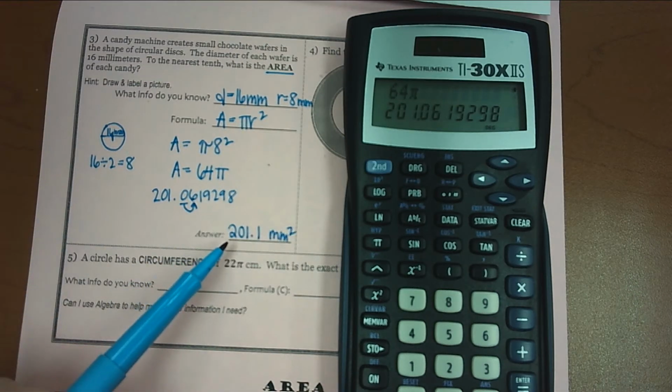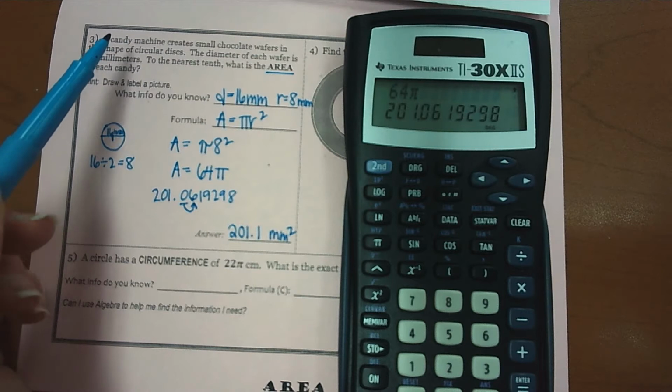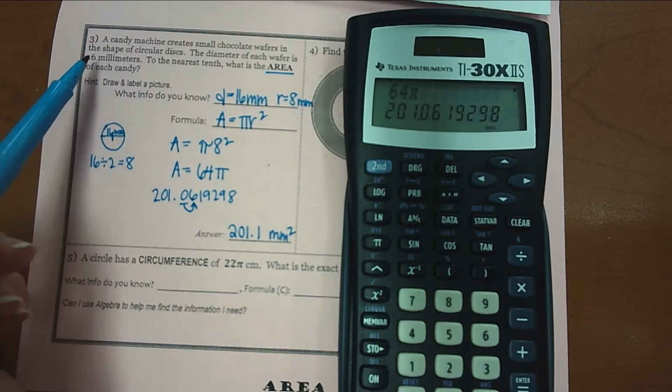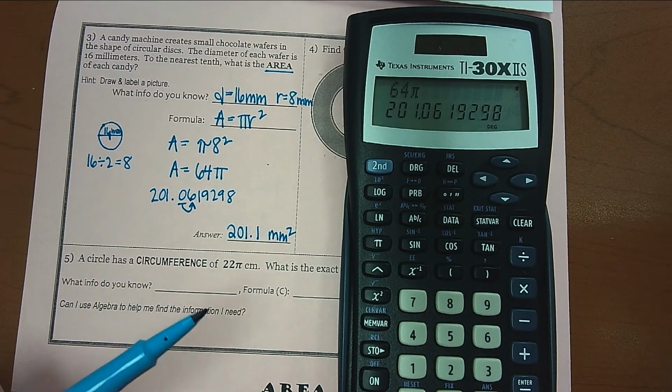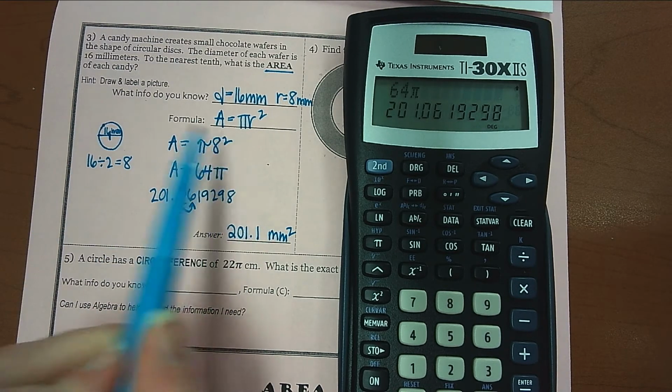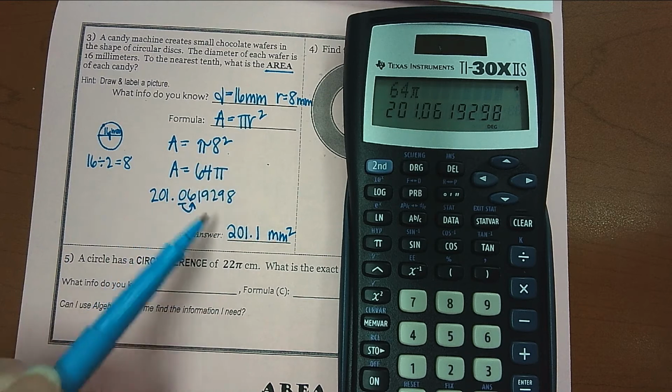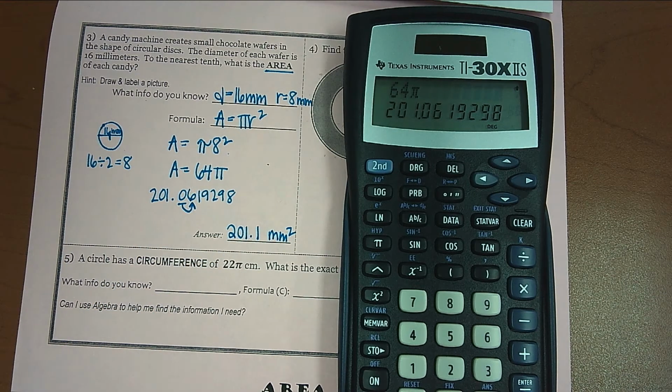So to come back and double check and make sure things make sense, we're talking about candy, millimeters squared. We're talking about area, so my label should be squared. And I did pi r squared, which was pi times 8 squared. And my answer seems like it makes sense.